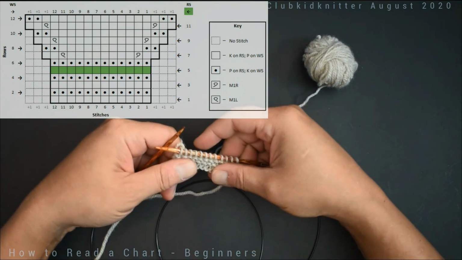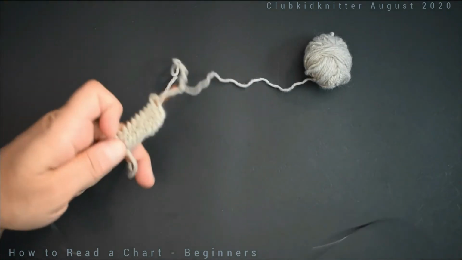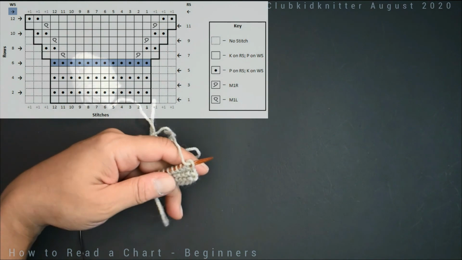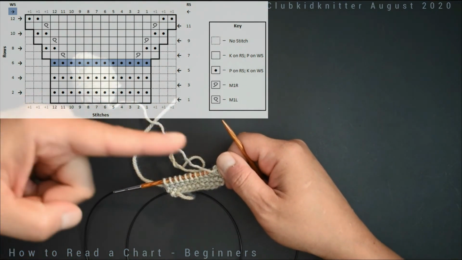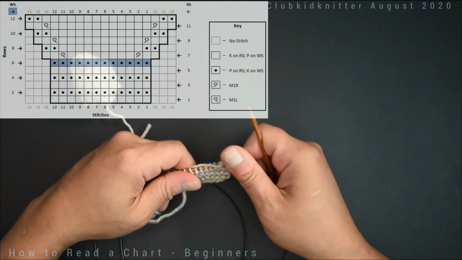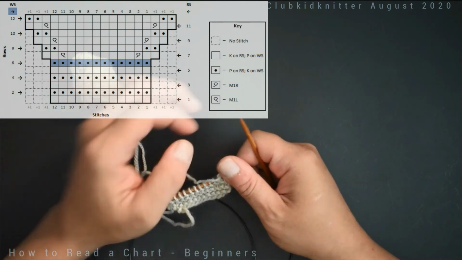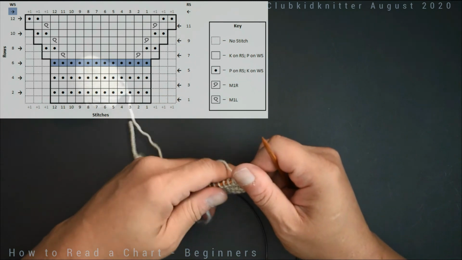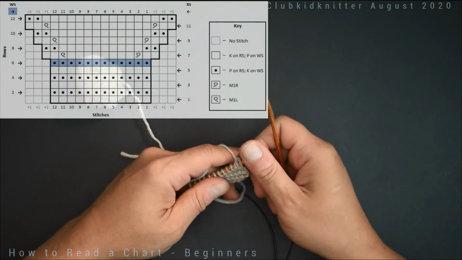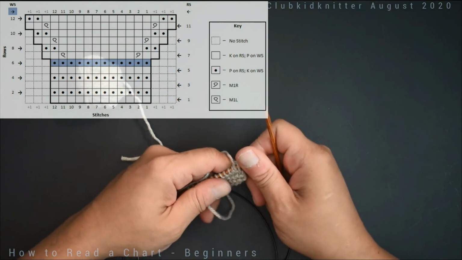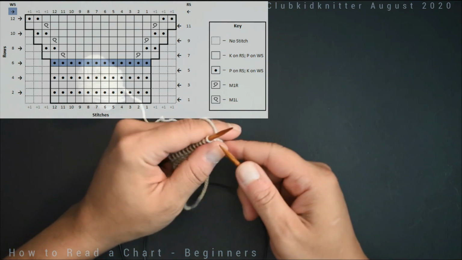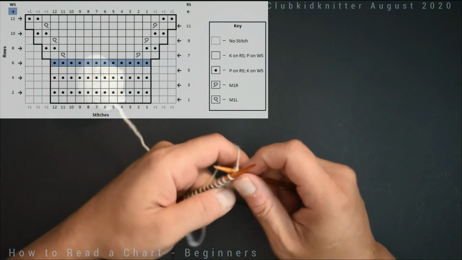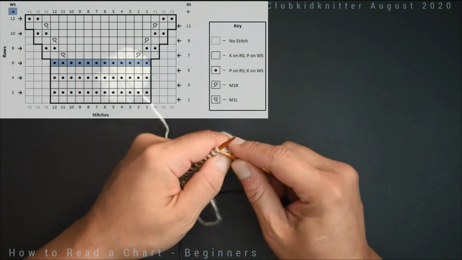That completes row 5. Now we turn our work to begin row 6, and that row should now be highlighted blue in the visual, and the direction indicator that is pointed in this direction is also blue. We will be reading this row from left to right. The first box and all of the other boxes have black dots in them, and according to the key, black dot says purl on right side, knit on wrong side. As we are on the wrong side, as this is an even numbered row, we will be knitting the entire row.